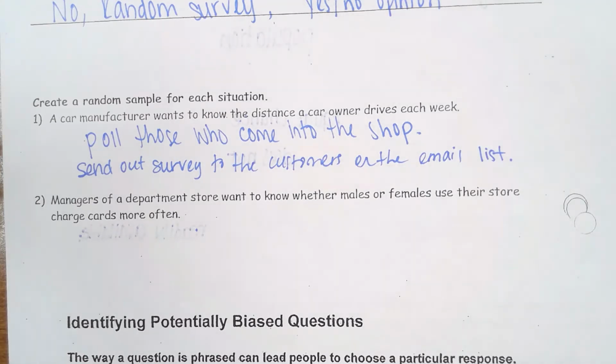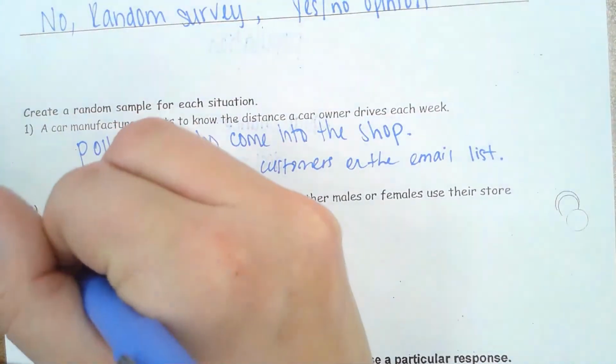Okay, so then the next one: managers of a department store want to know whether males or females use their store charge cards most often. So again, we're just trying to find different ways that a manager of a department store can survey people that would give everybody the equal opportunity to be selected. So again, just like the car manufacturer, they can poll the ones that come into the store.